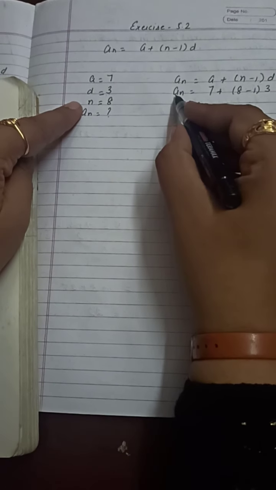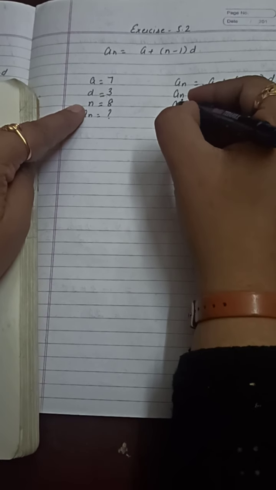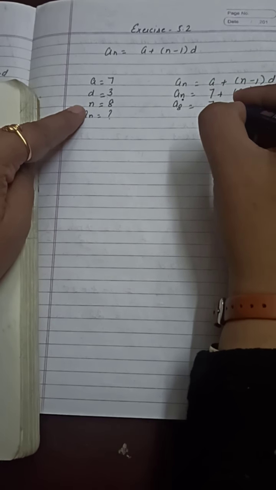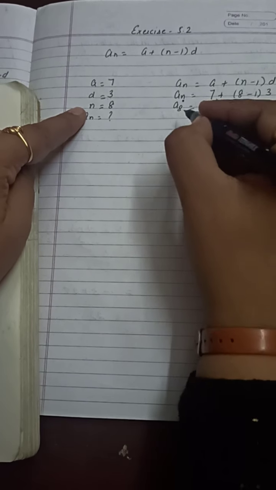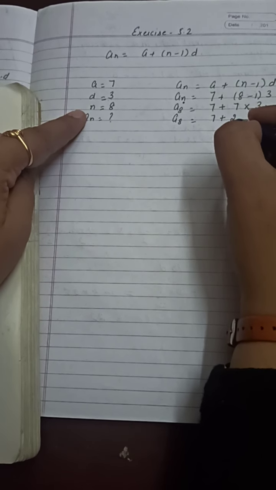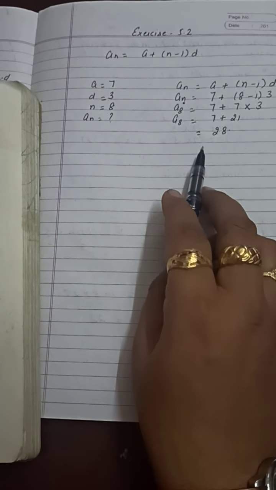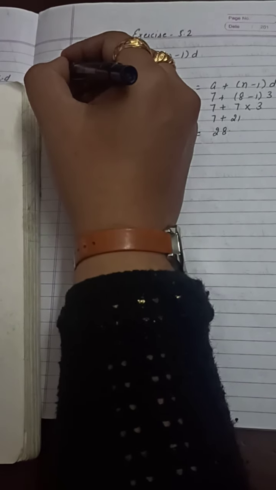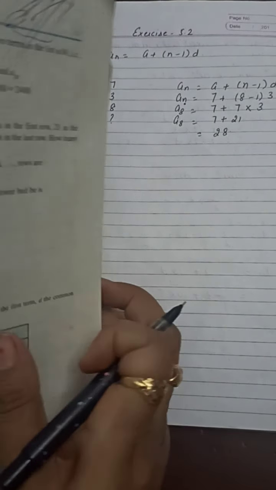At the place of n, we have to calculate a8, the 8th term of the AP. That is 7 plus 8 minus 1, that is 7, multiplied by 3. That is, a8 is 7 plus 21, which equals 28. So my nth term an is equal to 28. This is question number 1 and the first part. Similarly, the other parts we can do.